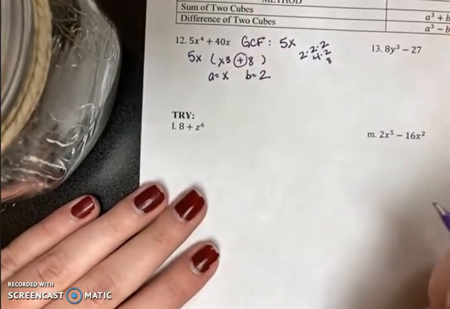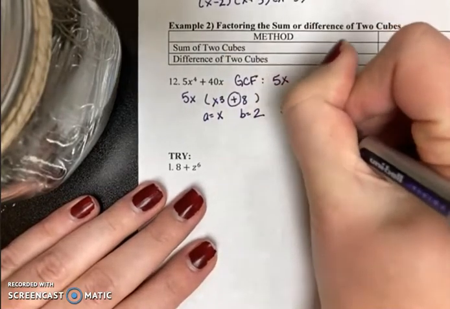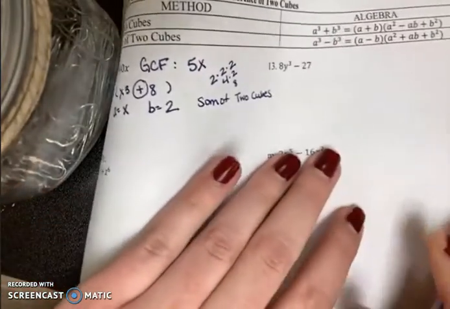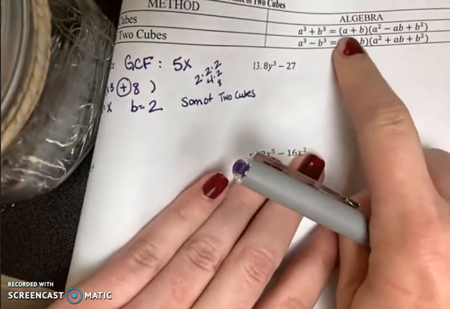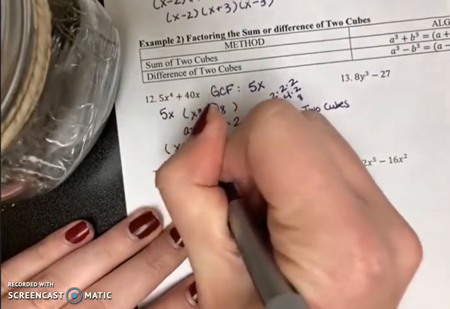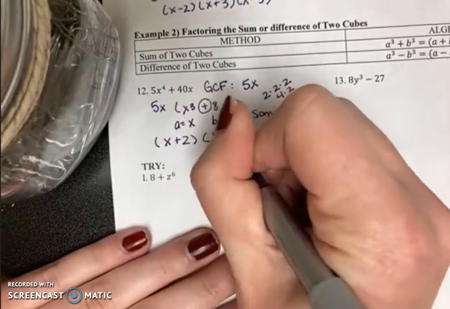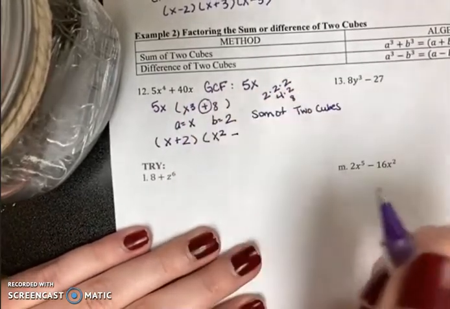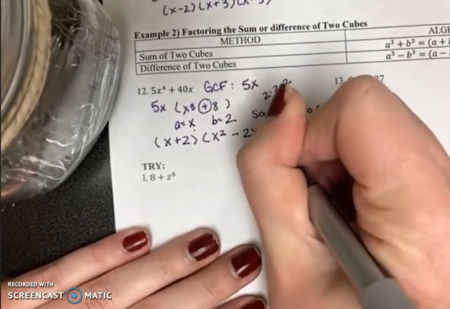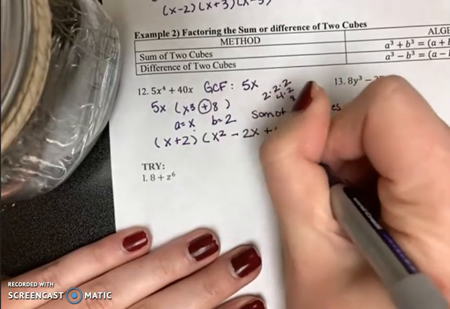Because it is an addition sign, I need to use the sum of two cubes. Which says that it's going to look like this. A plus b in the first parenthesis, so x plus 2 times a squared. So a squared would be x squared minus a times b. X times 2 is 2x plus b squared. 2 squared is 4.